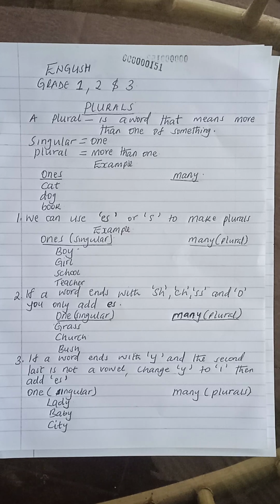You can be given a word that is in ones, or singular, and then you have to write it in plural, or many. The word plural means more than one, or we can say many.